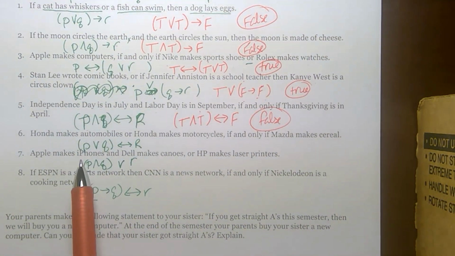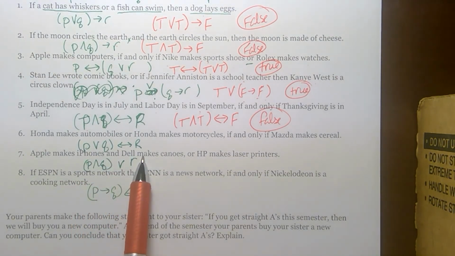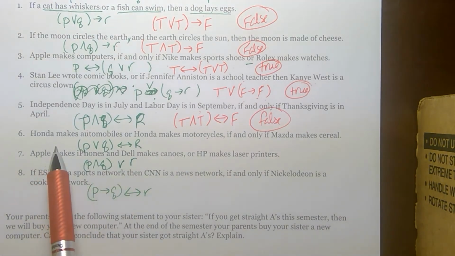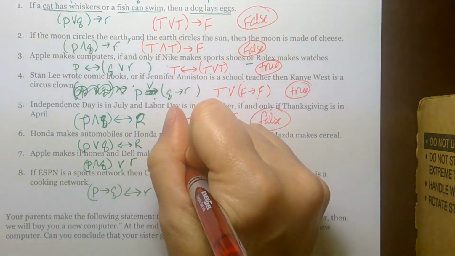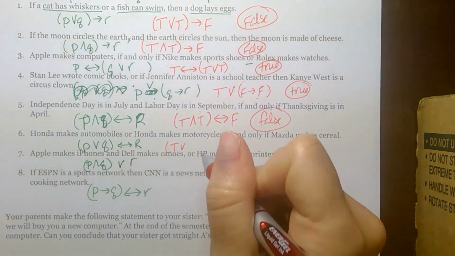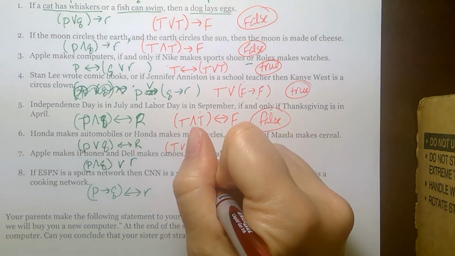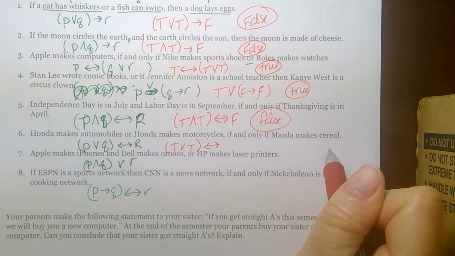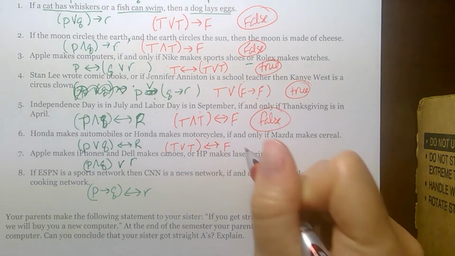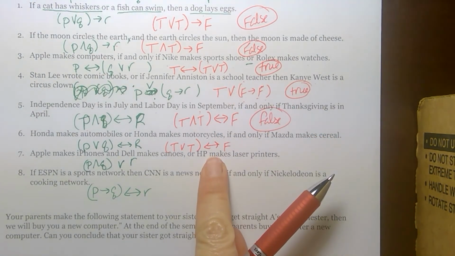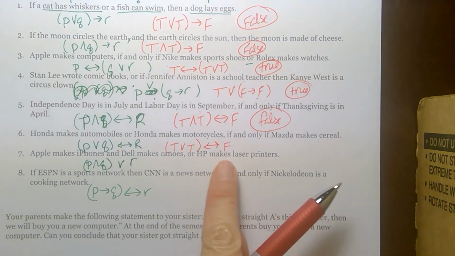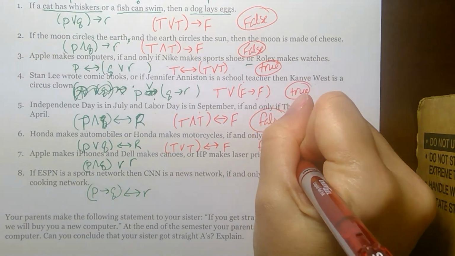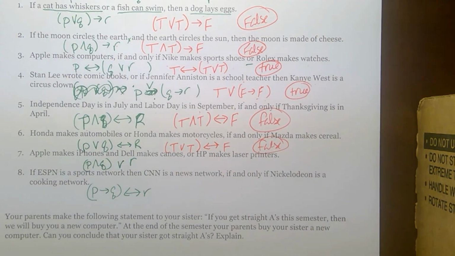Number 6, I have P or Q, if and only if R. This one was P and Q. This one is P or Q. Honda makes automobiles. That is true. Or Honda makes motorcycles. That is also true. And then I have if and only if Mazda makes cereal. Well, that's false. Now, because this is a biconditional, the truth values need to match, and they don't match. This disjunction is true. This is false. So overall, this statement is going to be false.